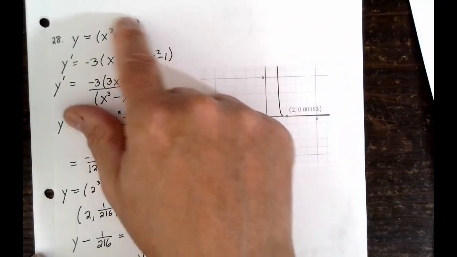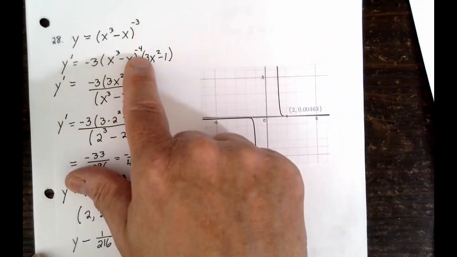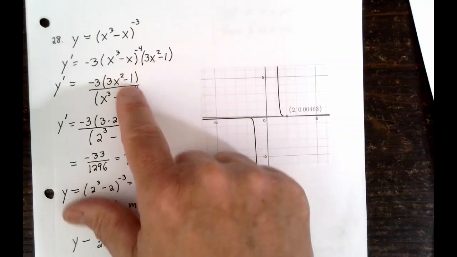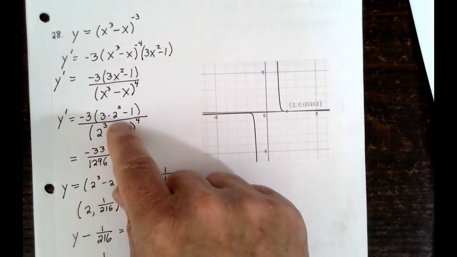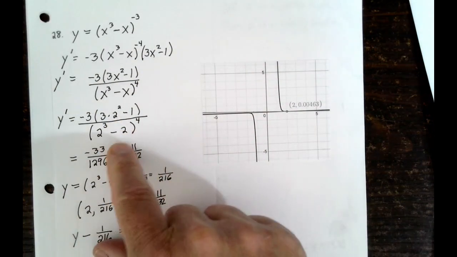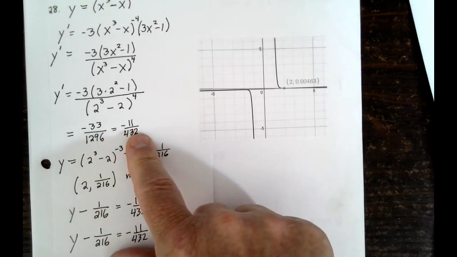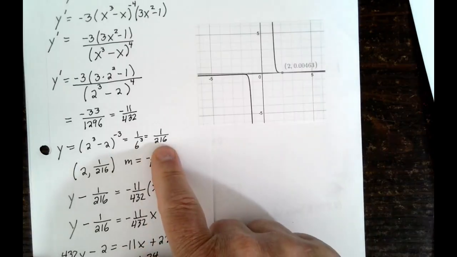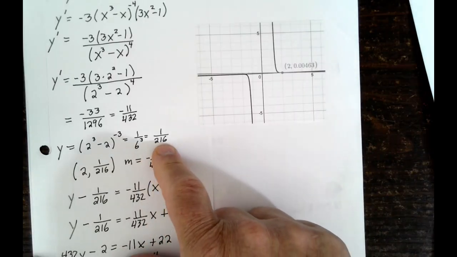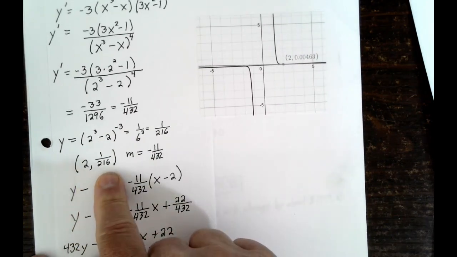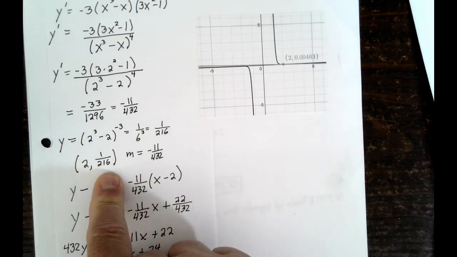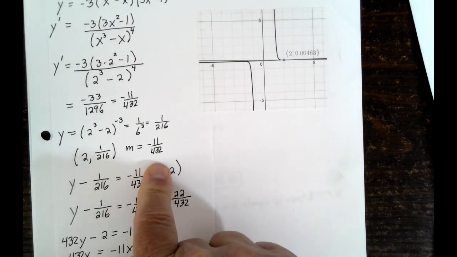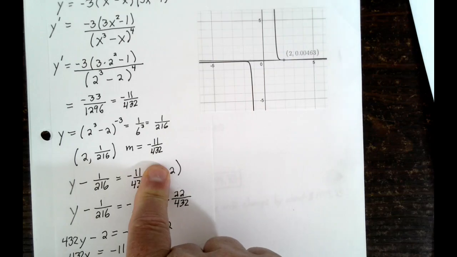28, you bring the minus 3 out front, subtract 1 from the minus 3, and take the derivative of what's inside, clean it up. You plug in 2 into the function, and you get your slope. Plug 2 into the original function to get the y-coordinate of your point. We know the x-coordinate is 2. We now know the y-coordinate is 1 over 2/16. And we know our slope is negative 11 over 432.